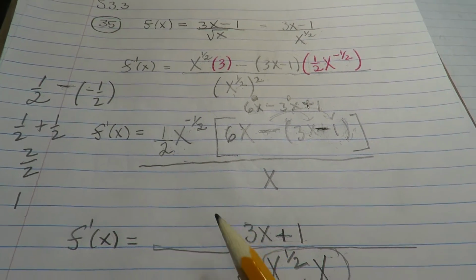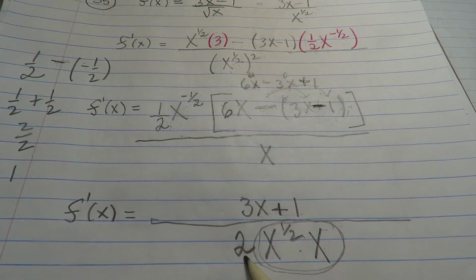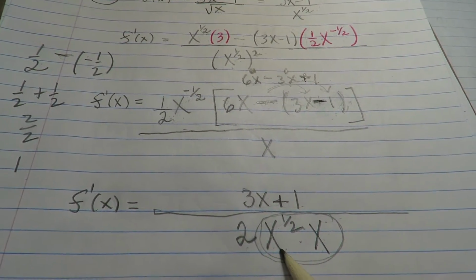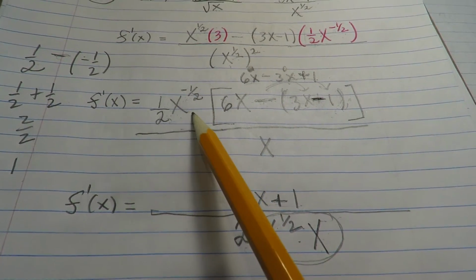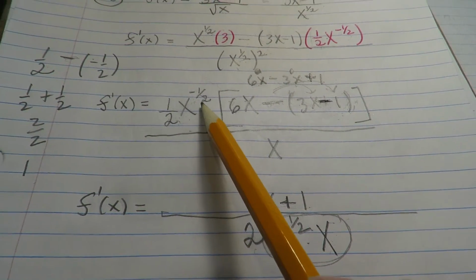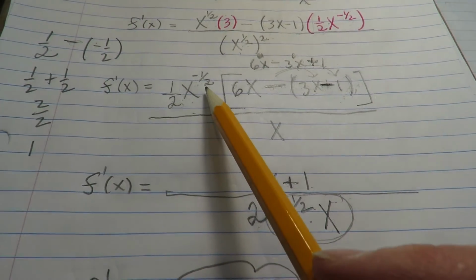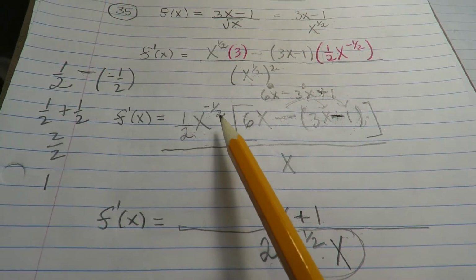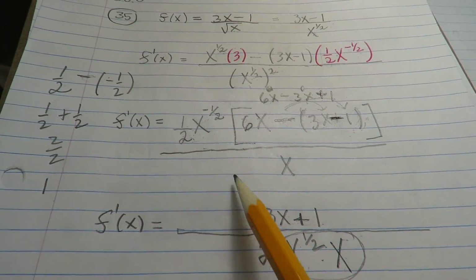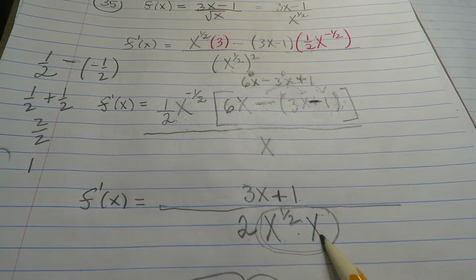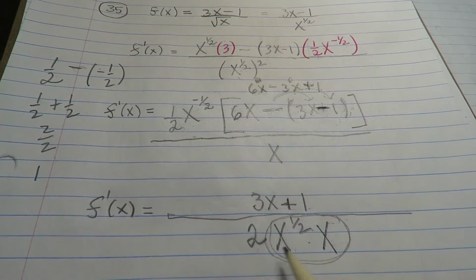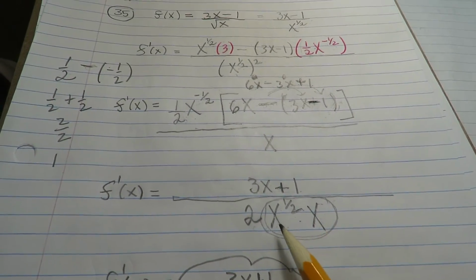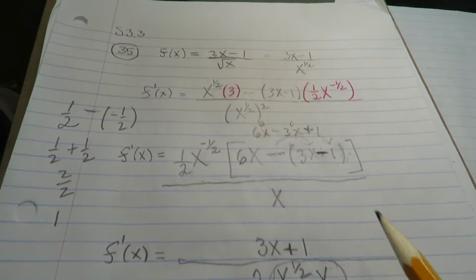Now, multiplying by 1/2 is the same thing as dividing by 2. And then this guy is negative, so you can flip it down. And I added an extra step here just to be clear. I'm bringing this down here because these are the same base. So since they're the same base, you want to add the exponents. So you have a 1/2 plus 1, which is 3/2. All right, so when they're next to each other, you add the exponents.